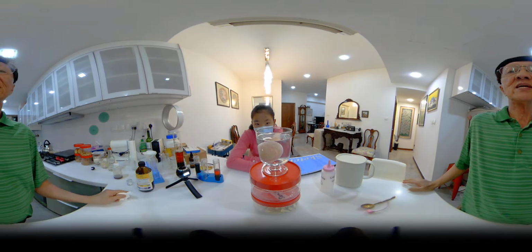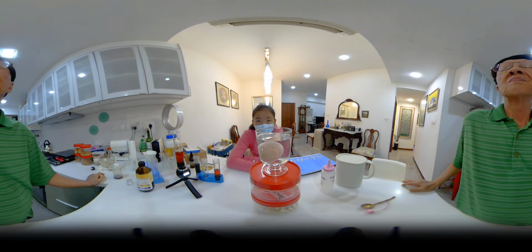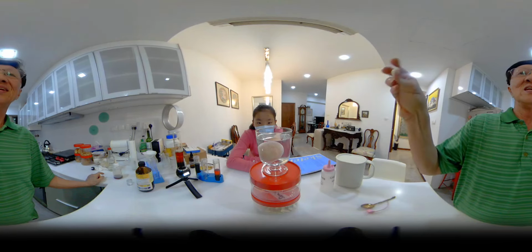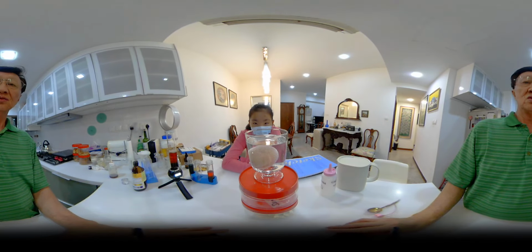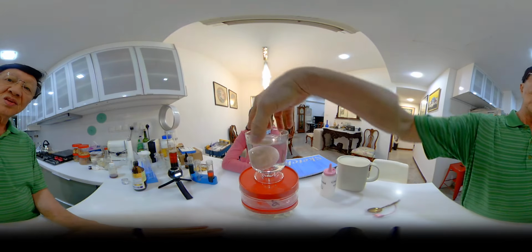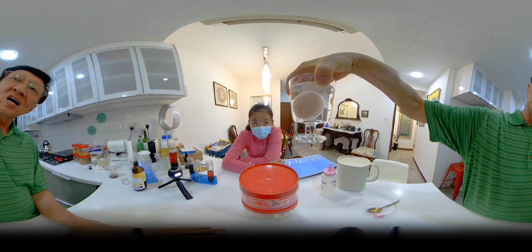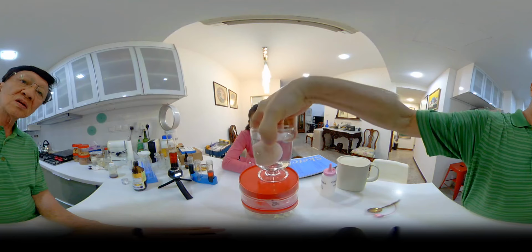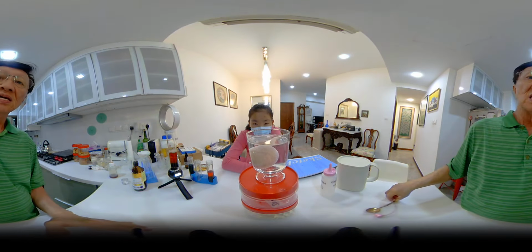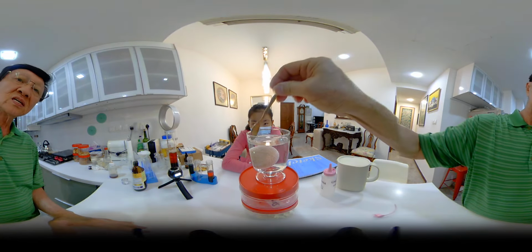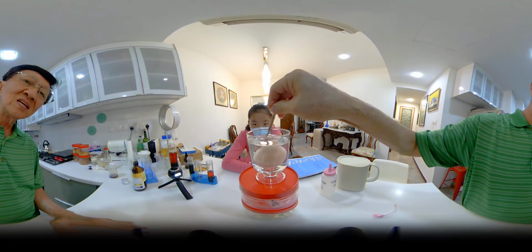You remember last time when we put raisins in the aerated water? So you can see now this has got so much bubbles. Alright, let's give it a little bit of stir and see.